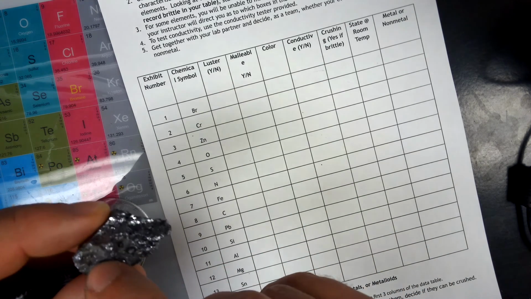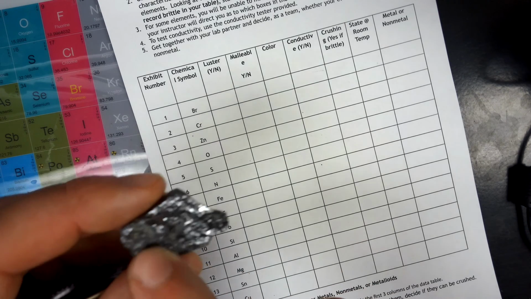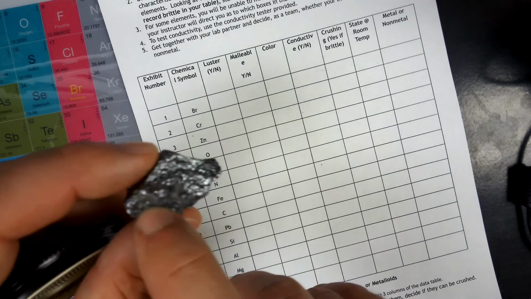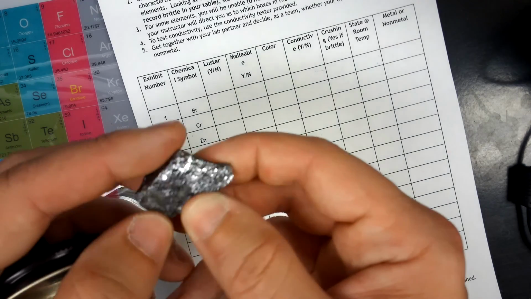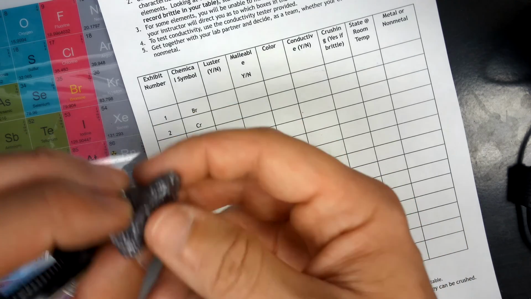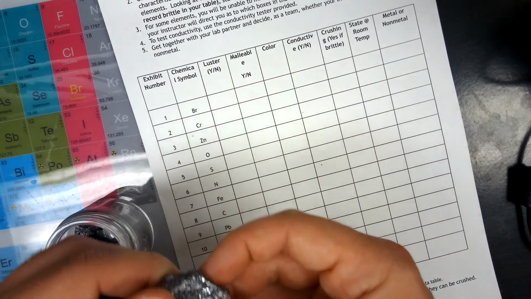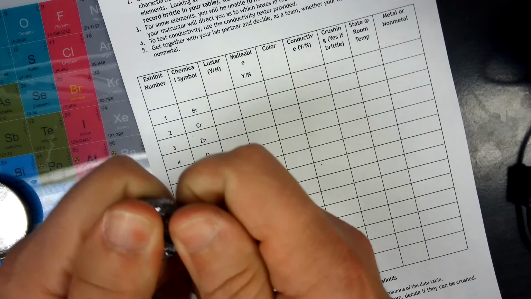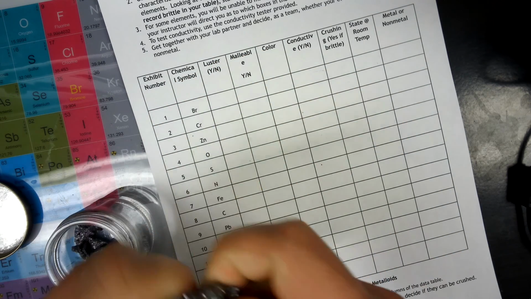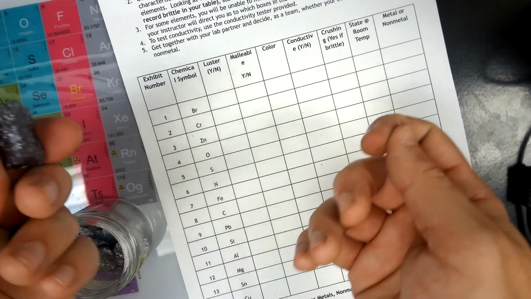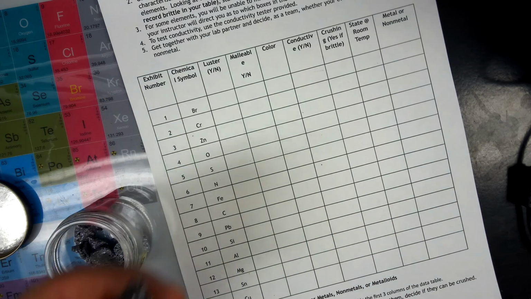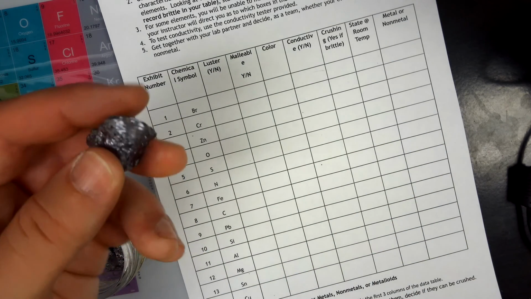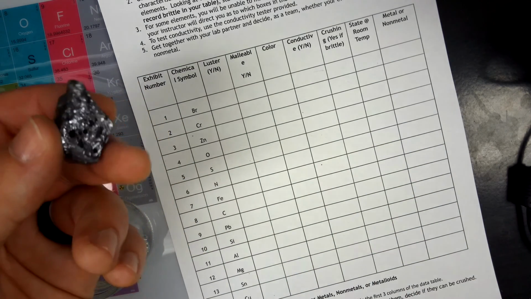That could be rust. It could be any sort of thing. You're pretending you're Mendeleev right now. Think about why it could sometimes be rusty, sometimes be shiny, and sometimes not. And then malleable. This piece is not very malleable. Once again, it could be the size of the piece, but this piece is not. Color is silver. You'll find that a lot of our elements are silver.